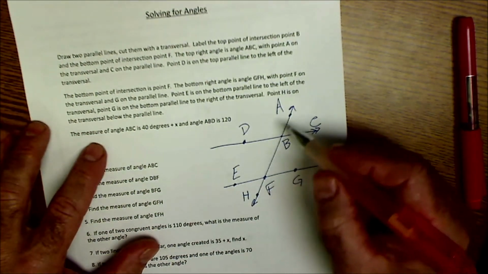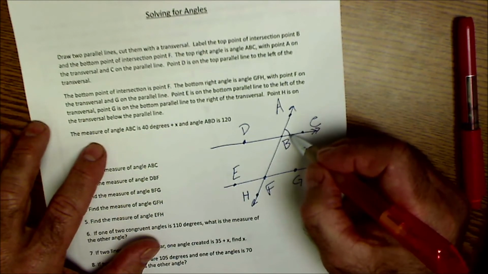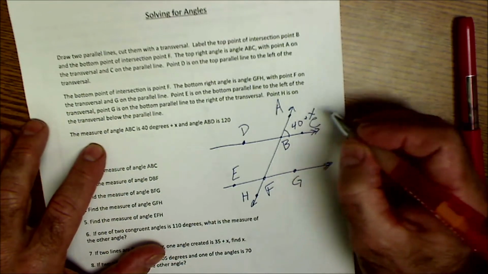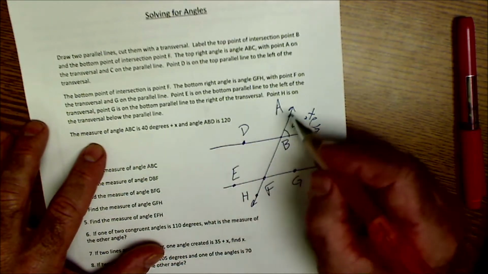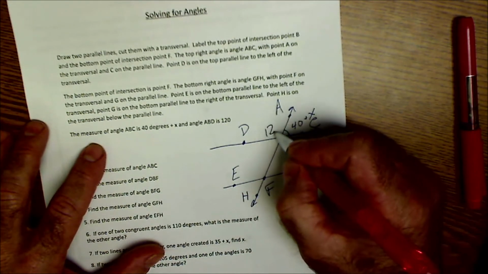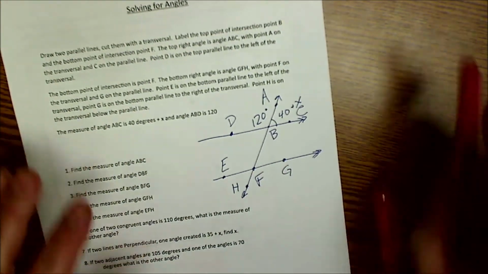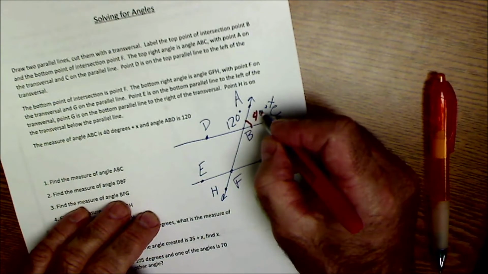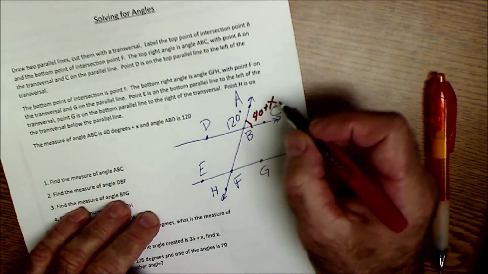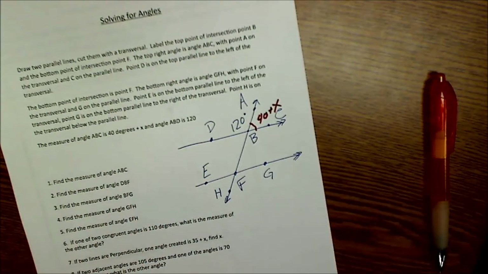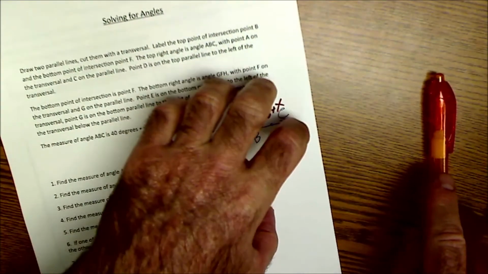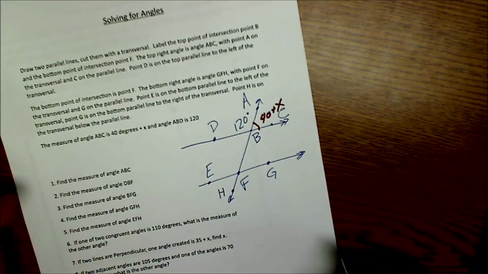Okay, the measure of angle ABC, this angle here, is 40 degrees plus x, and ABD is 120 degrees. So this angle right here is 40 plus x, and then this angle is 120 degrees. So I've taken this paragraph and put it into a diagram. Now I'm kind of ready to start.